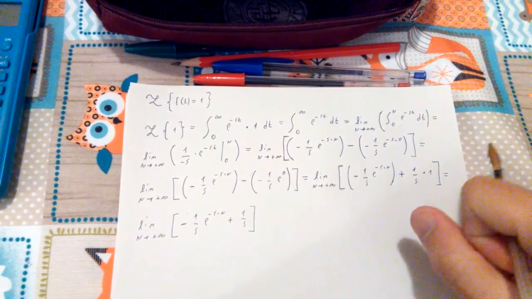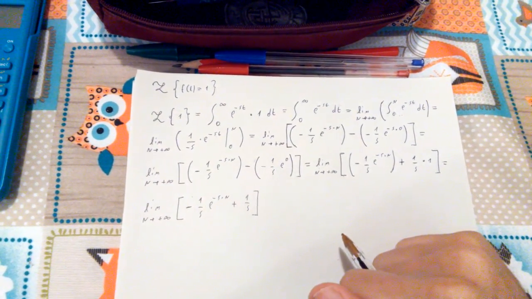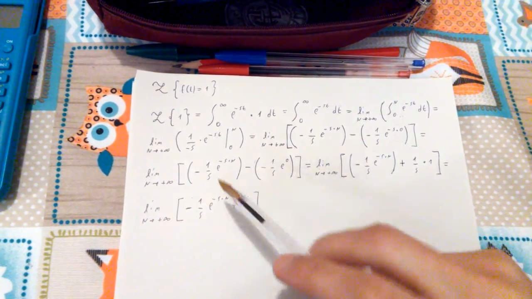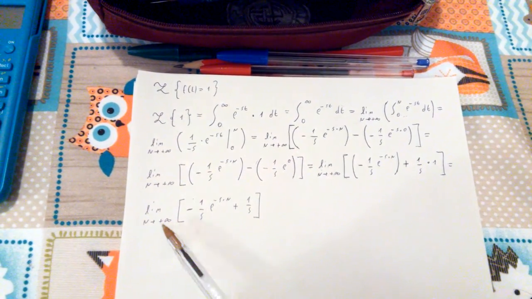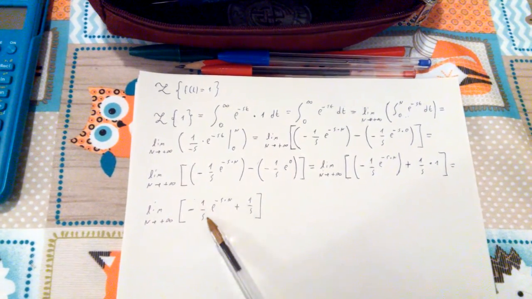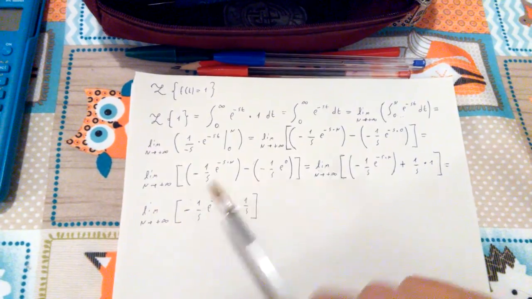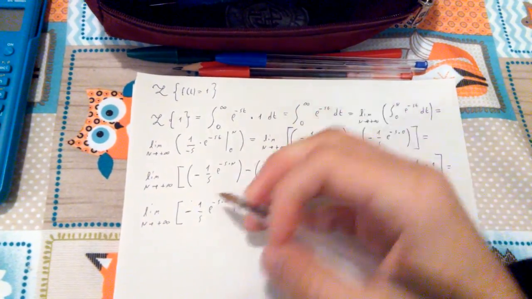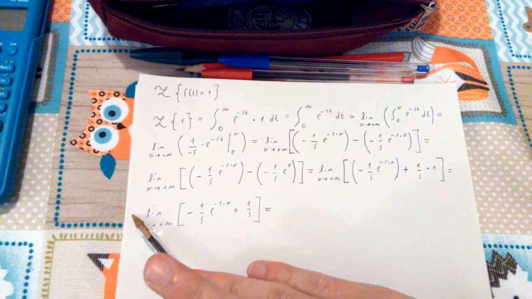But actually, we do know how to compute the limit, because we just have a limit for n approaching positive infinity, and this is negative 1 over s times, and this is a plus. So I can just get rid of this and bring this out on the left hand side.